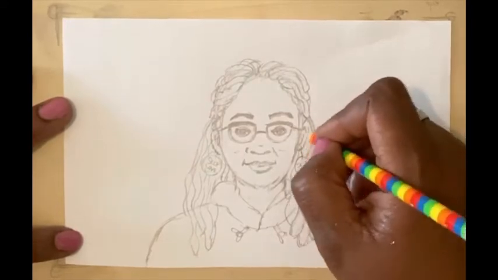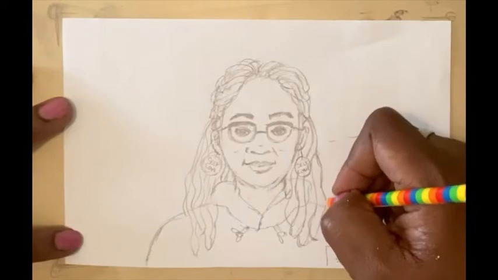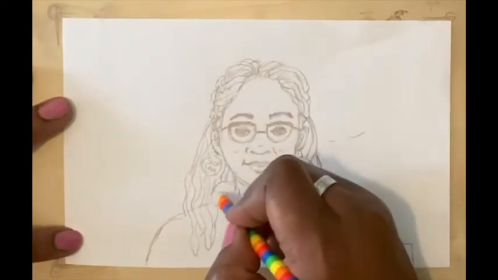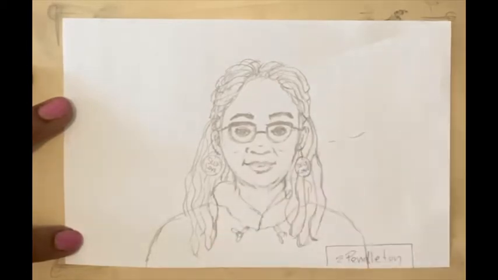I really love it. It's not part of my facial features, but I love the jewelry that I wear. And so I wore some earrings last time that said self-love, which I think is very appropriate for this project.